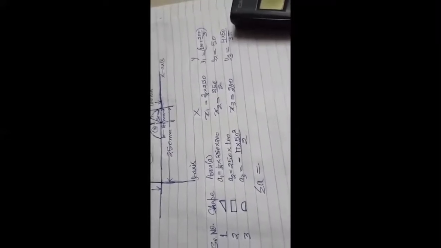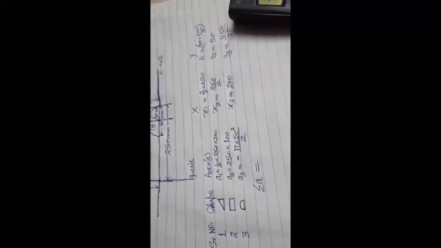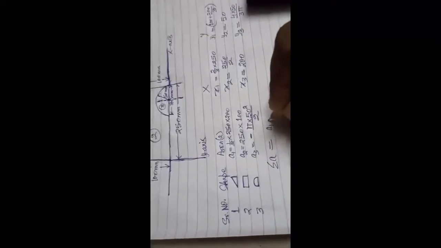So now summation A is equal to 250 into 200 divided by 2, which is 25,000. So A1 is 25,000. A2 is 25,000.